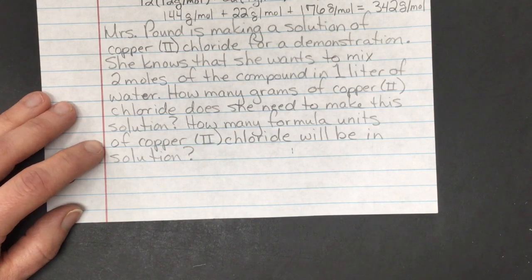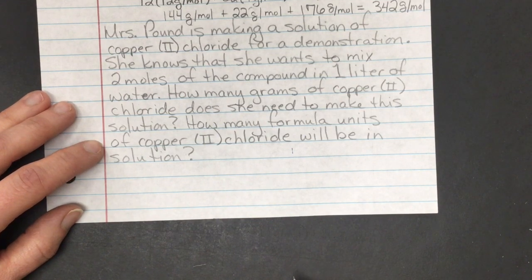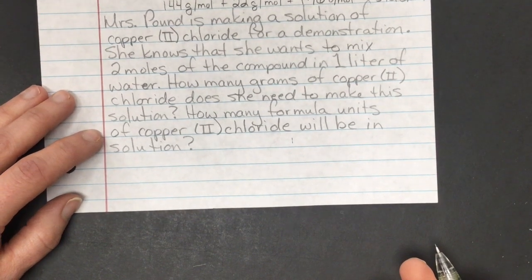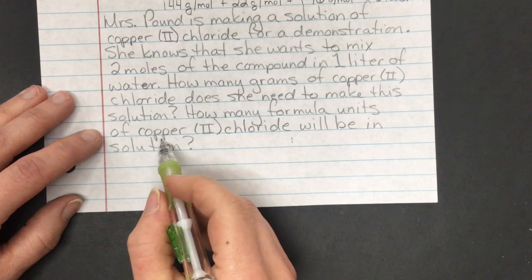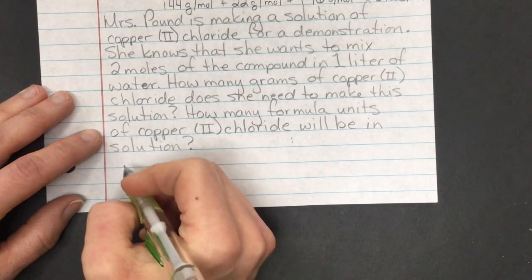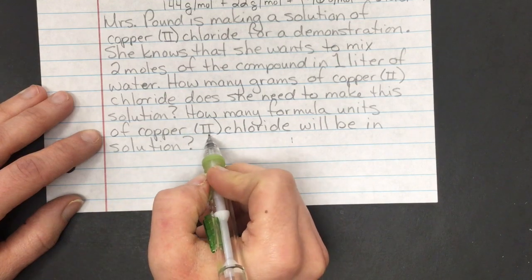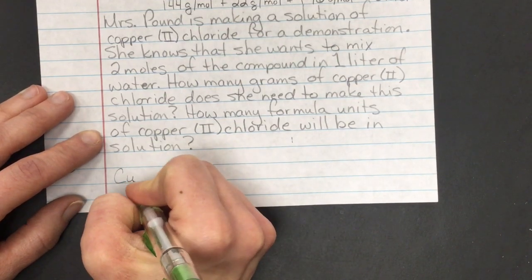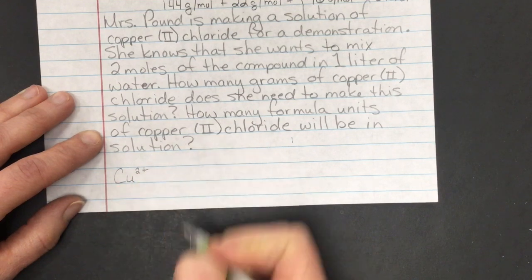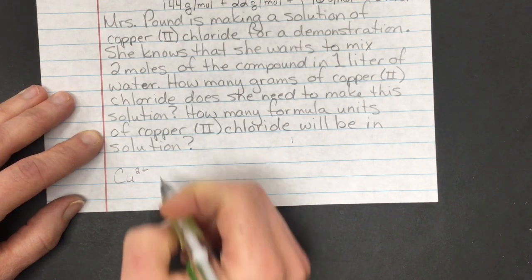The first thing we need to start with is we need to know the formula for copper 2 chloride, which we just learned how to do in our last chapter. So I have copper and I have chloride. Now, copper, the 2 tells us that the oxidation number on the copper is positive 2. So I have Cu2 positive.